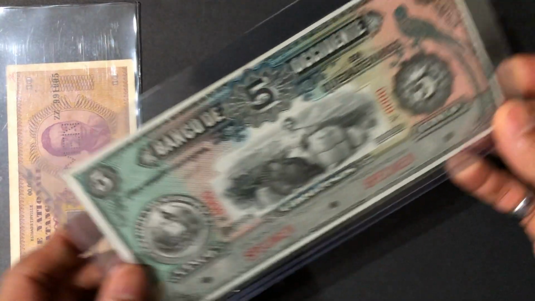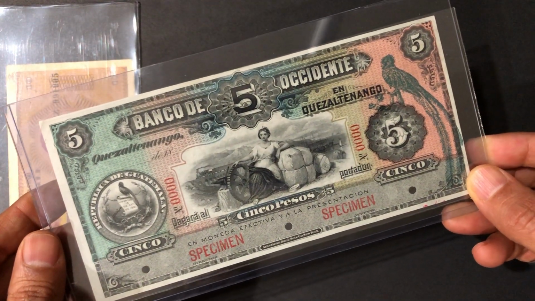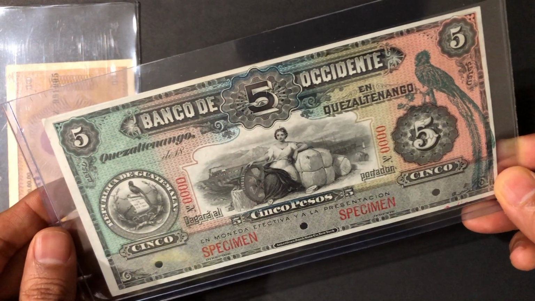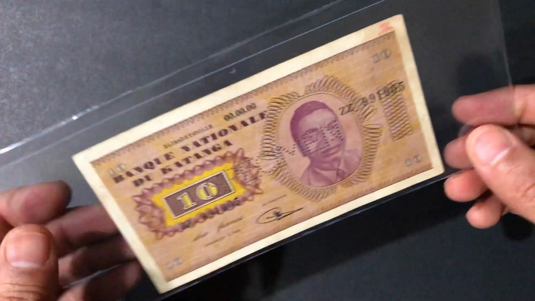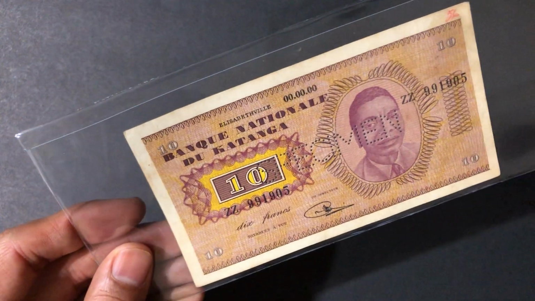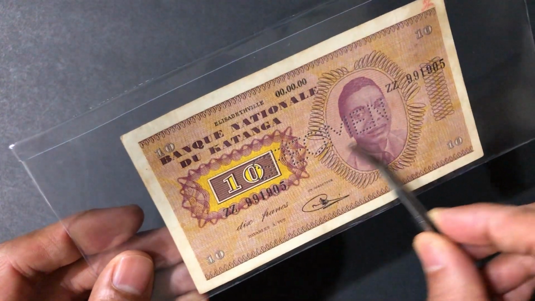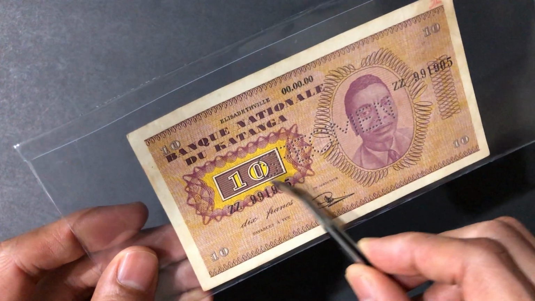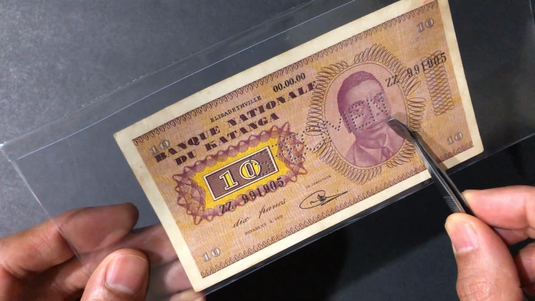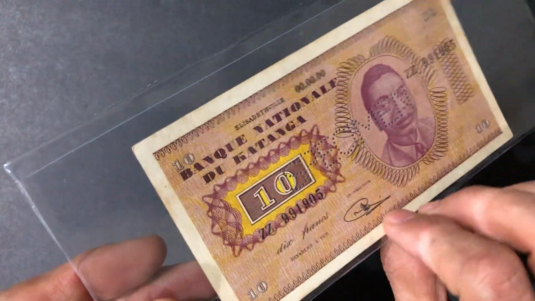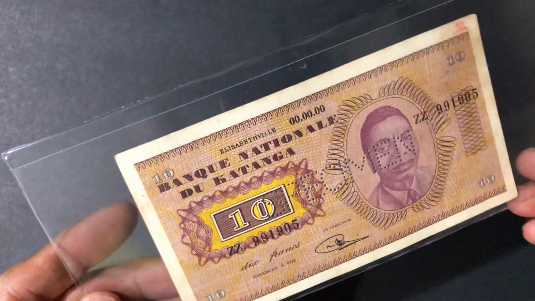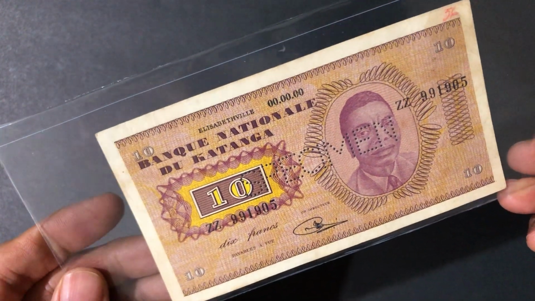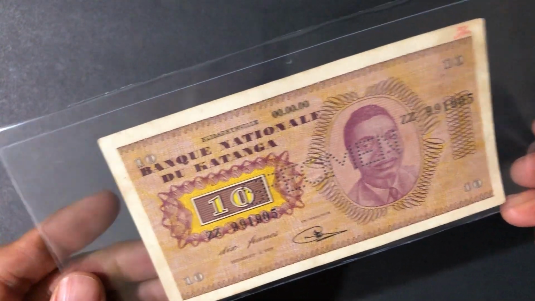Here I have a beautiful specimen note from Guatemala. And this is a little bit different. Instead of printing the word, they have hole punched the word into the paper so that it's now visible on both sides. So this one is from Katanga, which is part of current-day Democratic Republic of Congo.